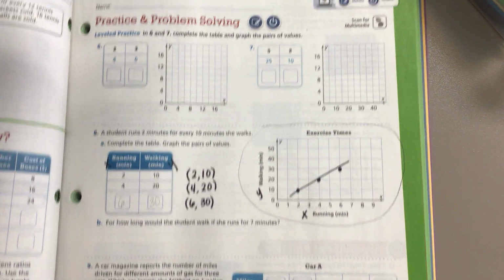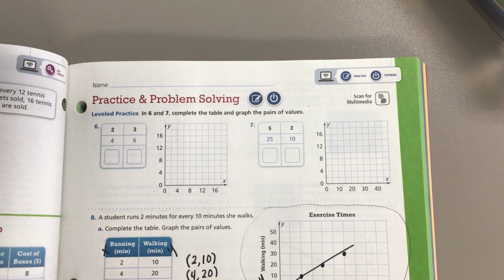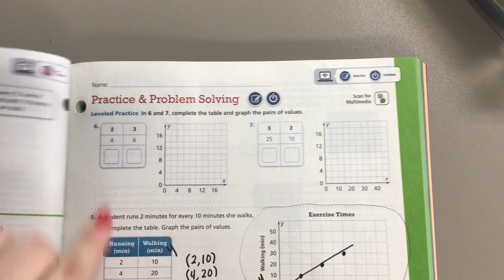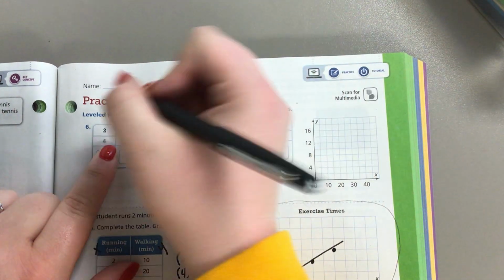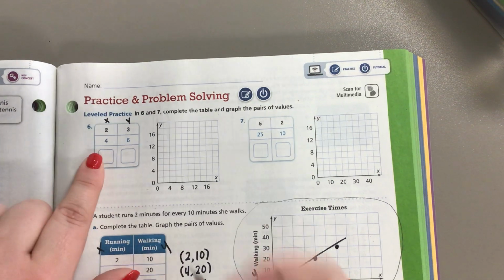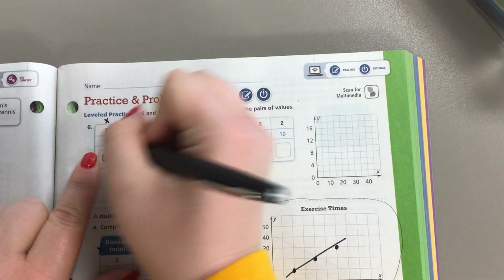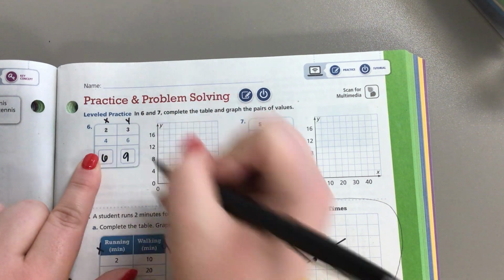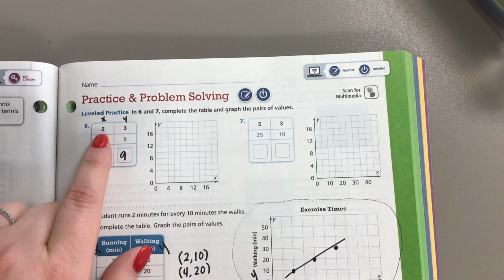I'm going to bring us up to numbers 6 and 7, just as a quick review. We've got 2 as the x, this is the y. 2, 4, 6. Then this one is counting by 3s: 3, 6, 9. I'm going to graph it.